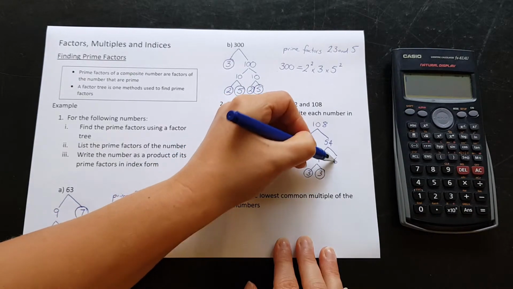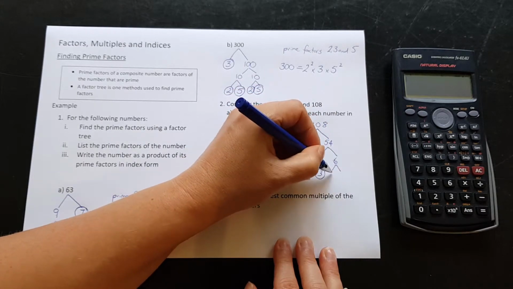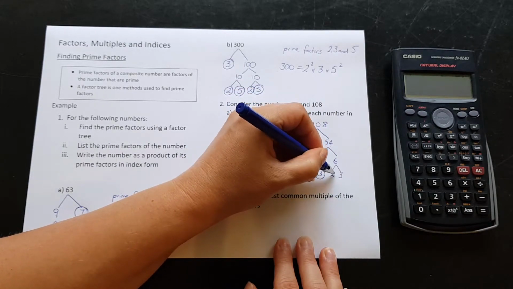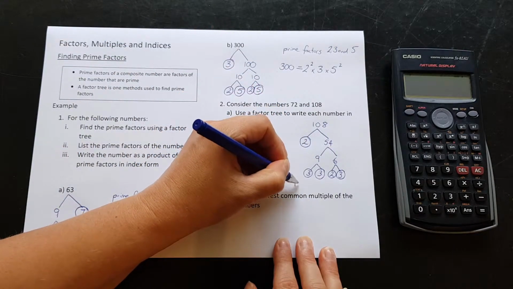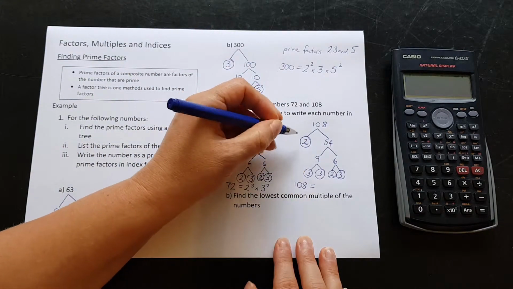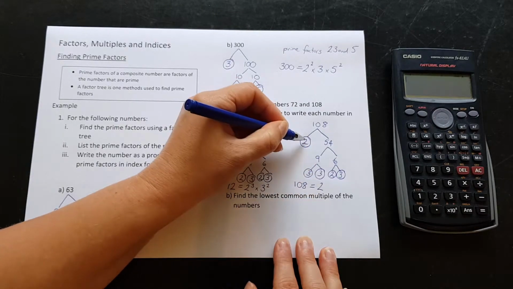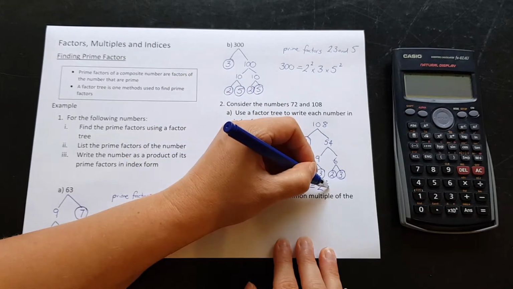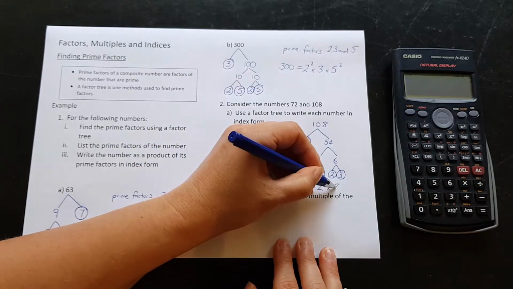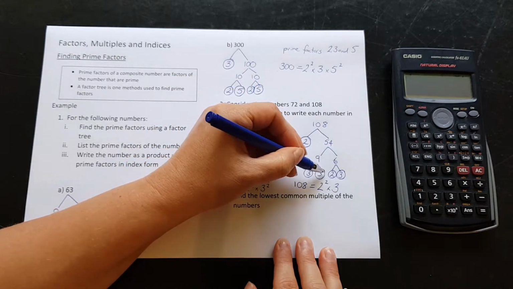We haven't finished this branch over here. 6, we can go to 2 times 3. They are both prime. So now that everything's finished there, that means we can write 108 as 2 to the power of, there's 2 of them, 2 to the power of 2 times by 3 to the power of 3.